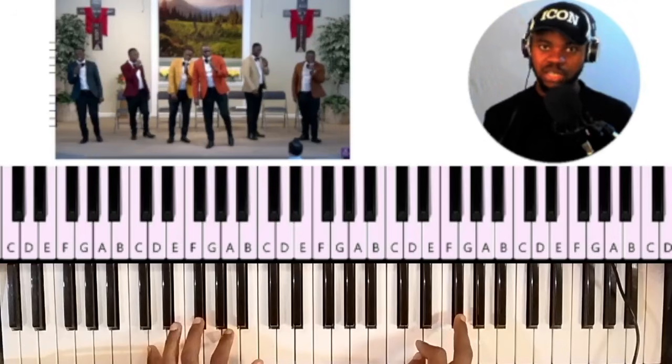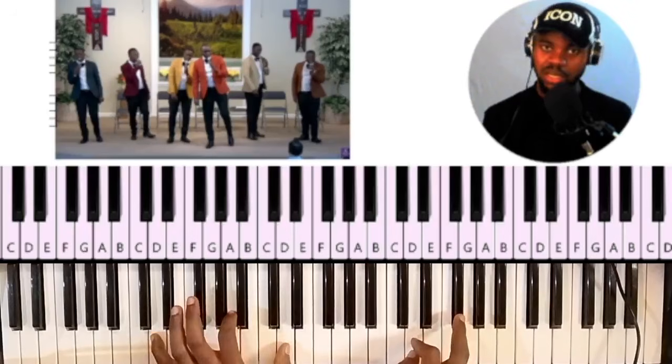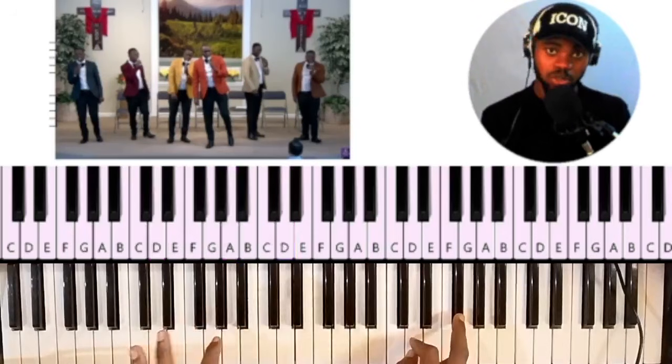So what I actually do, instead of playing the chord in the basic triad voicing like this, I open the voicing, I spread out the voicing, and I play it in a power chord form. That is on my left hand.